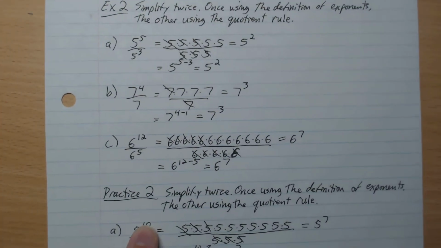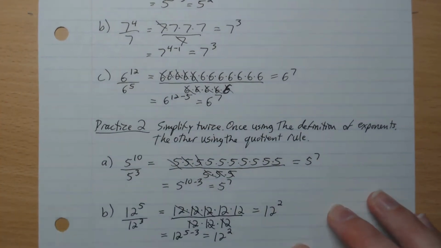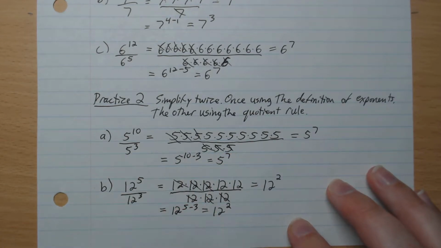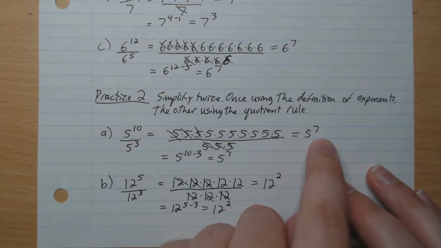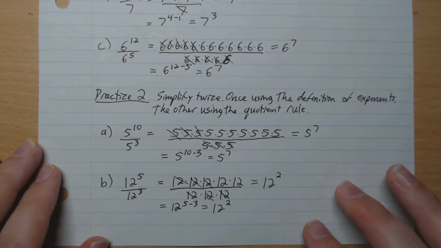Okay, so 5 to the 10, bang, bang, bang, bang, like that. 5 to the 3, 5, 5, 5. So this cancels out top and bottom. What's left is 7 of them, which is, by definition, 5 to the 7.